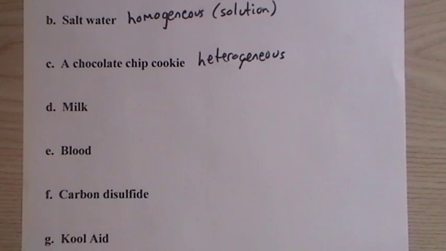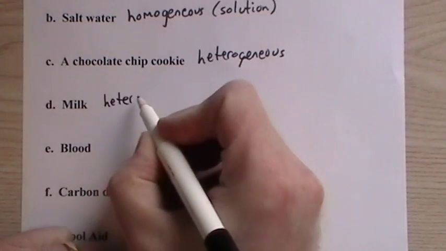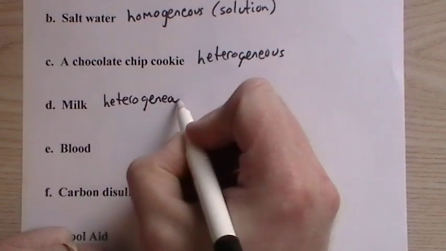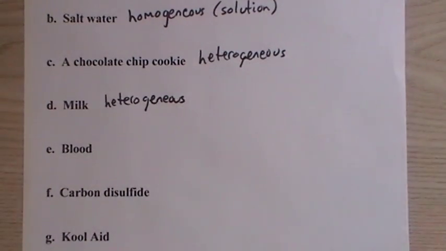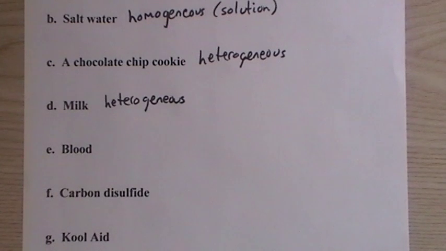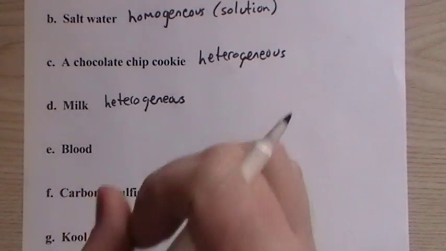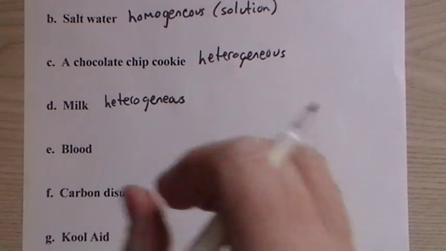Milk. These next two I put in here because they're a little tricky. Milk is a heterogeneous mixture. Think about what's in the milk. There's water, there's oils and fats. Well, oil and fats don't mix with water. So if you looked at the milk under a microscope, you'd see that it has little clusters, little bubbles of oil that are floating around in the water.